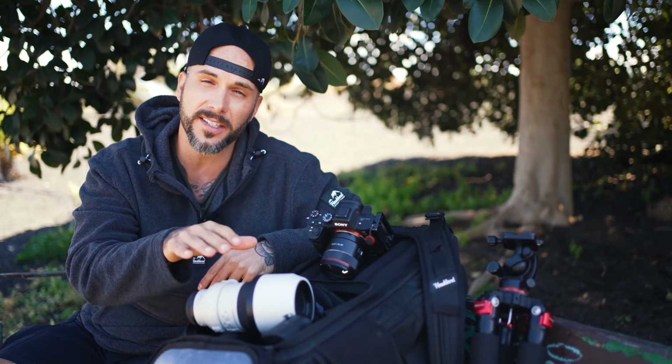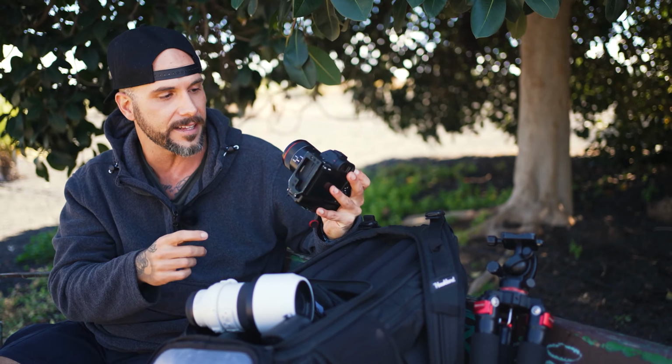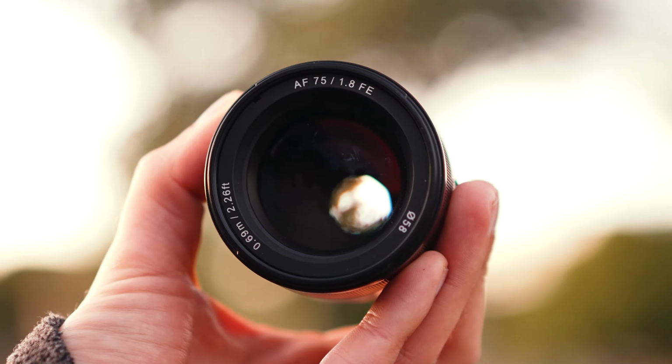As mentioned, this is a zoom lens, and there is something else except a zoom lens, which is a fixed lens. And this is, for example, this lens here. It is only 75 millimeters.